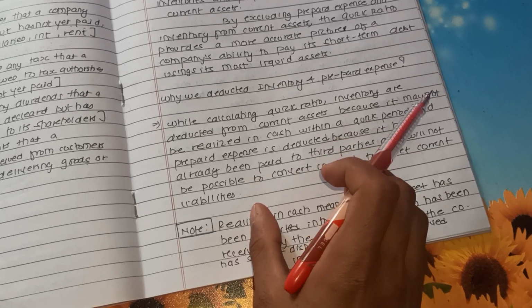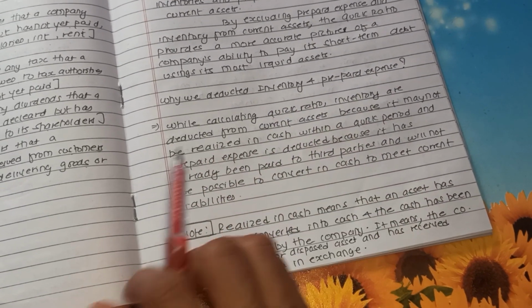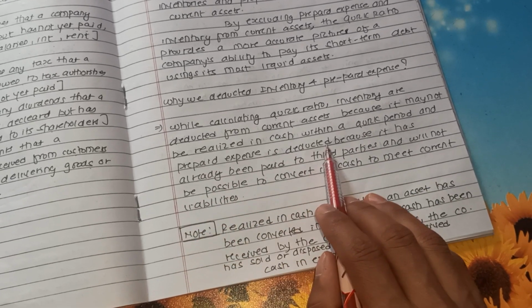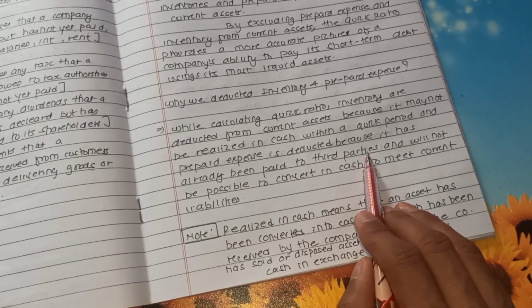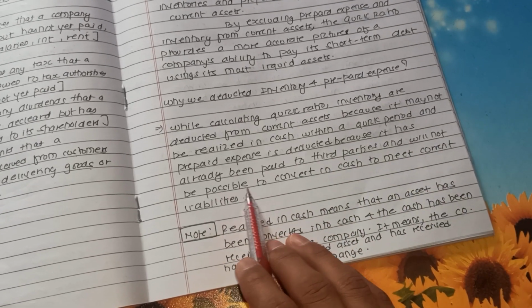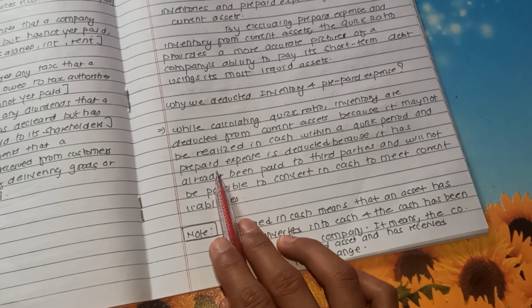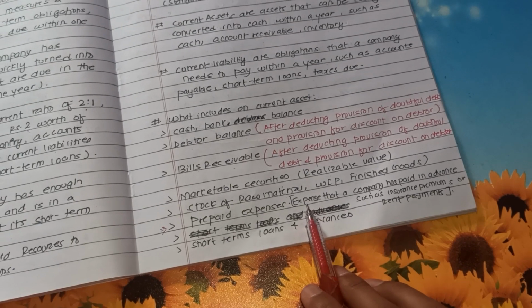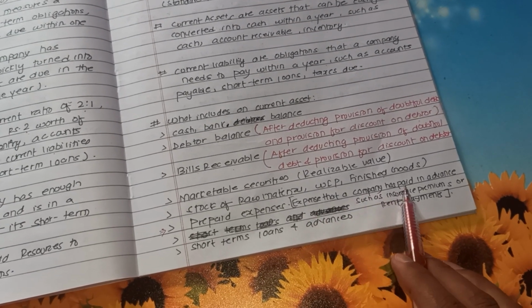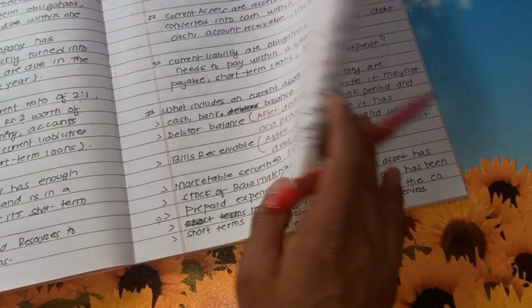So we have to deduct inventory from current asset, and prepaid expense is deducted because it has already been paid to third parties and will not be possible to convert in cash to meet current liability. We have already discussed prepaid expense. What does prepaid expense mean? Prepaid expense means expense that a company has paid in advance, such as insurance premium or rent payments.